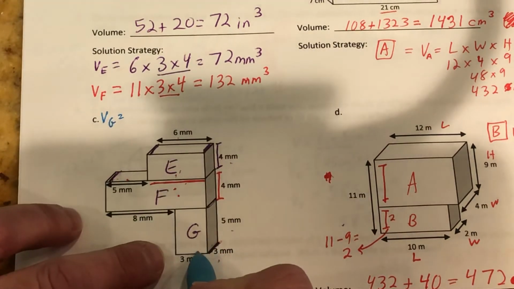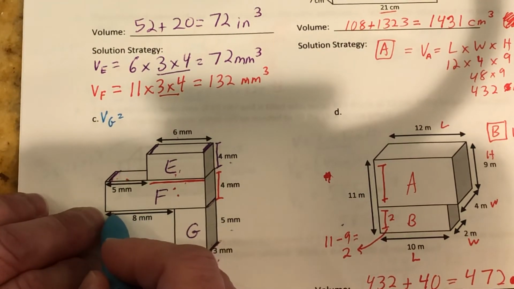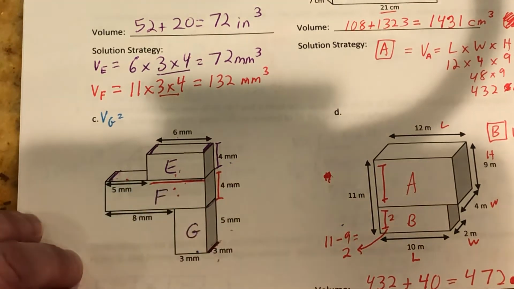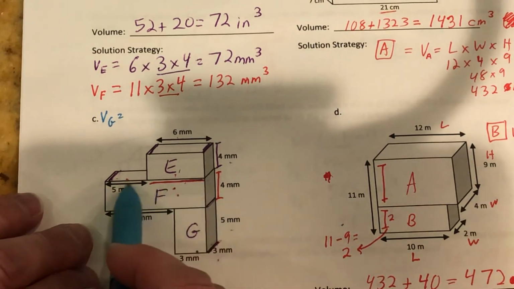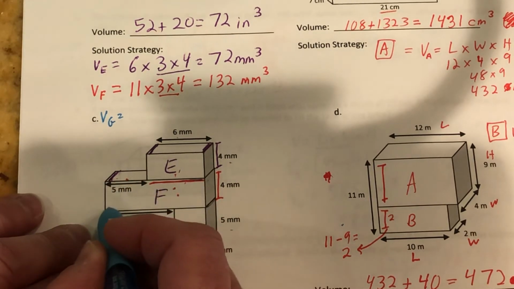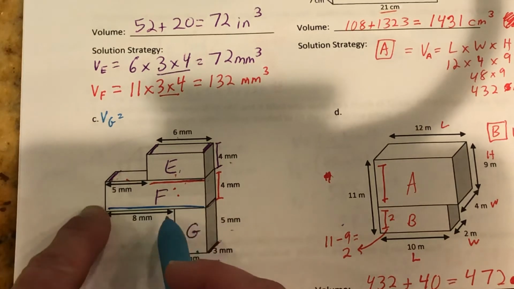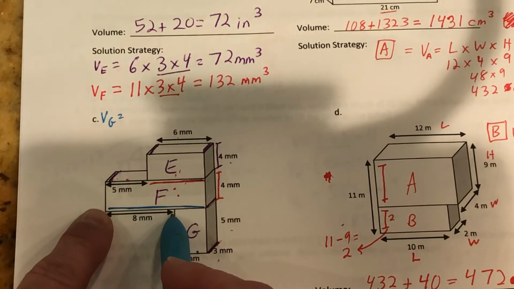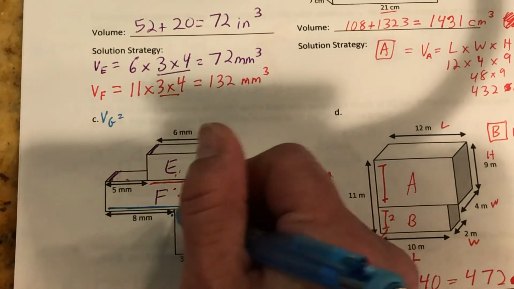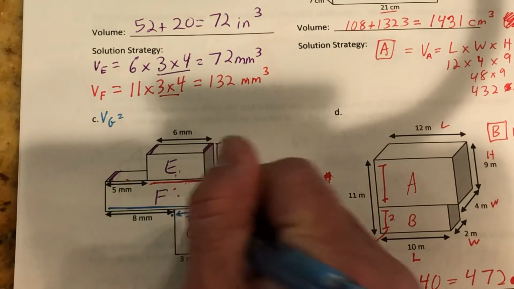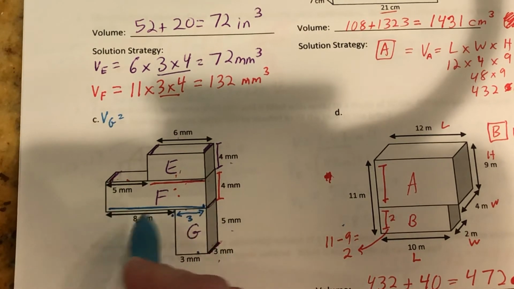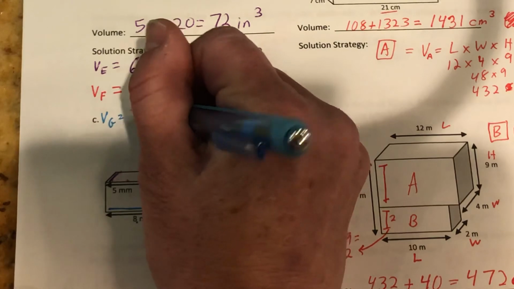Then our last math problem right here is volume of G. So my G right here, we have a length. Well, this length right here is 11, right? So if this is 11 on F, then box F is 11 across on the bottom too. But they're telling us that this 8 millimeters is open space. So if from here to here is 11 and from here to here is 8, then this right here must be 3, because these two numbers together have to equal the whole length of box F. So 11 minus 8 would be 3. So I know that it's 3 millimeters across.